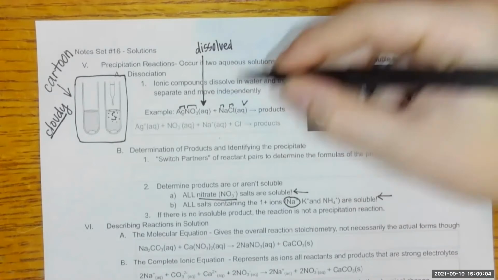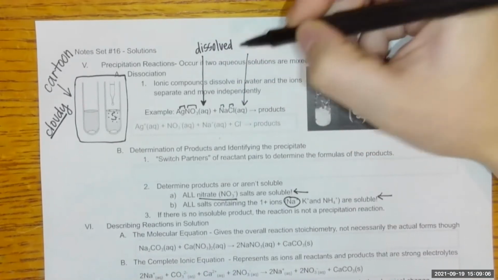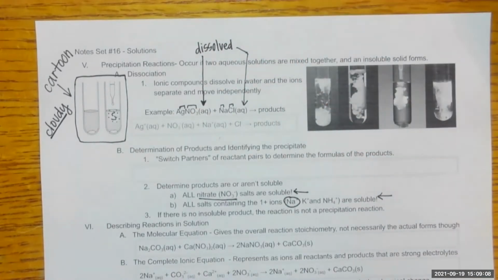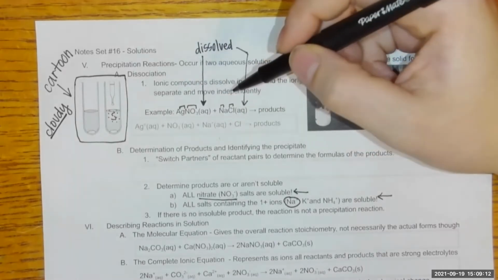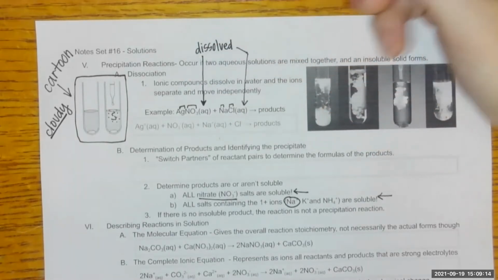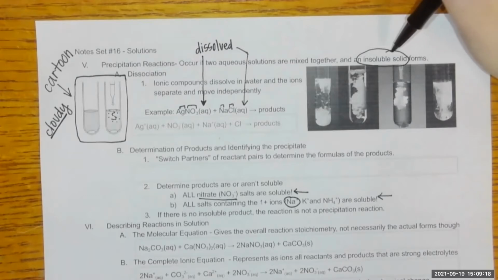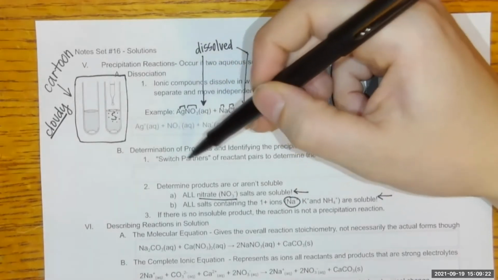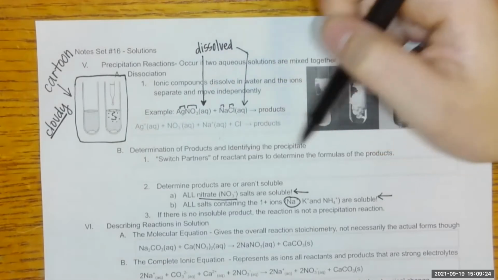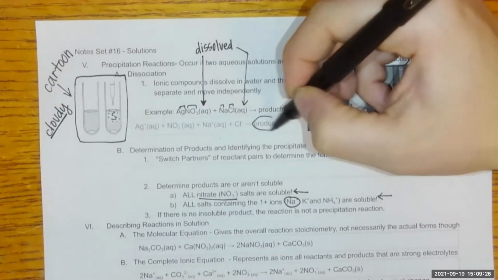So both of these are dissolved. And we're trying to see when they mix together, do they form something that does not dissolve anymore? So we're going to switch partners of the reactant pairs to determine the formula of the products.